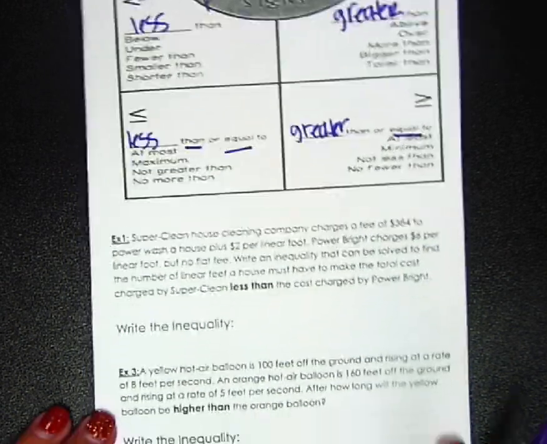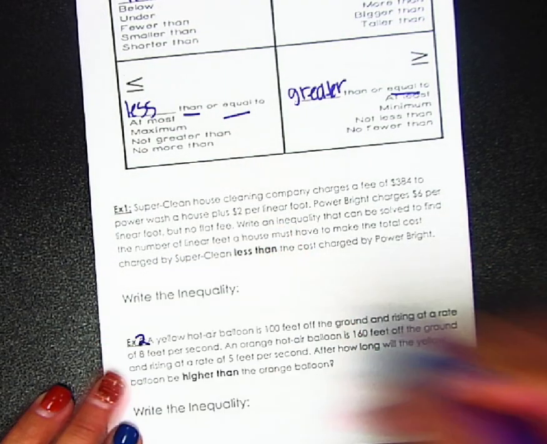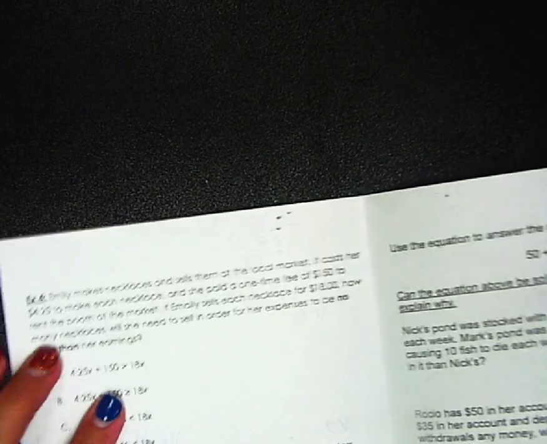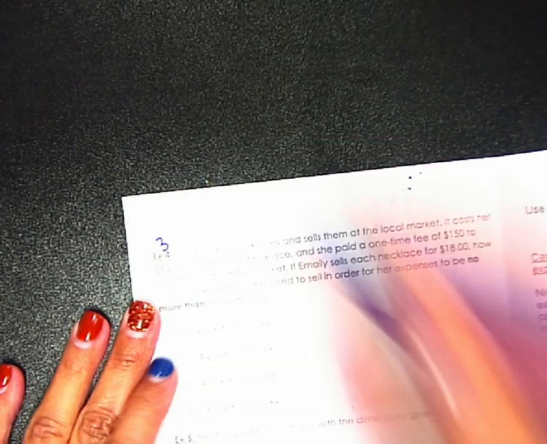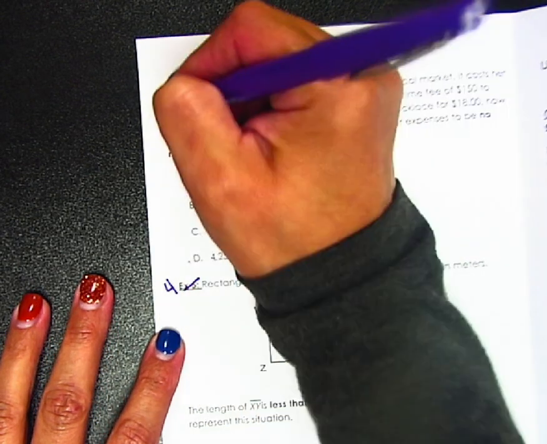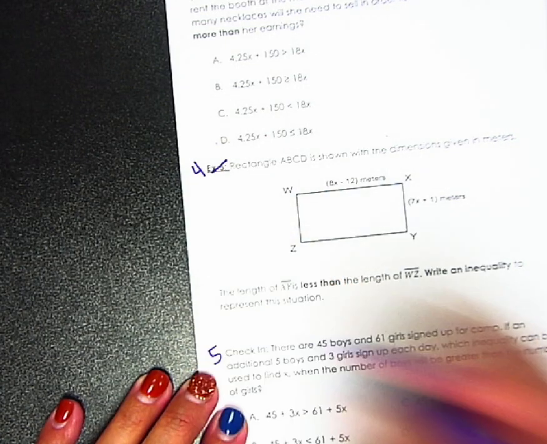So the next thing we're going to do is, I made a little mistake and I didn't write my numbers correctly. So this is example 1. This is example 2. Okay, and then you're going to open your little book. This is example 3, 4. And then where it says check-in, that's going to be your example 5.